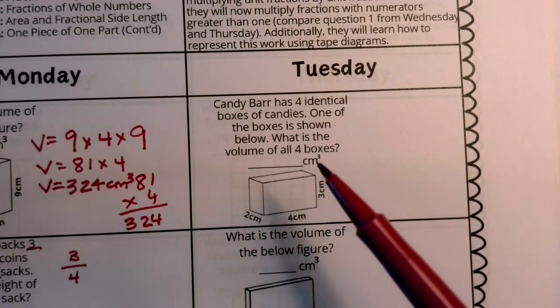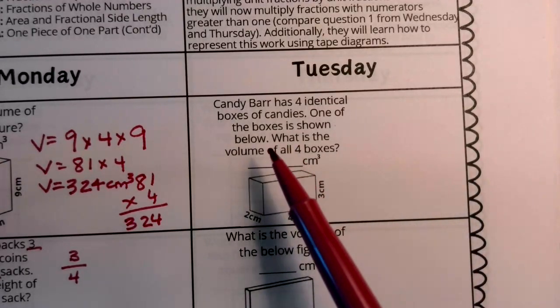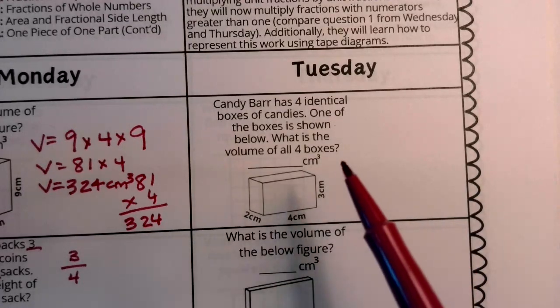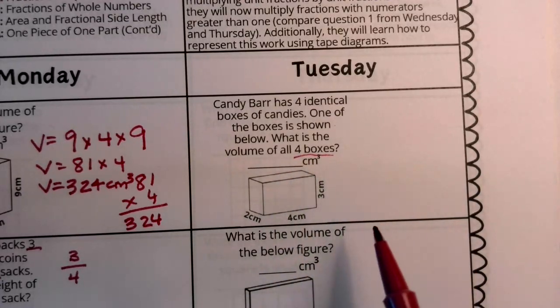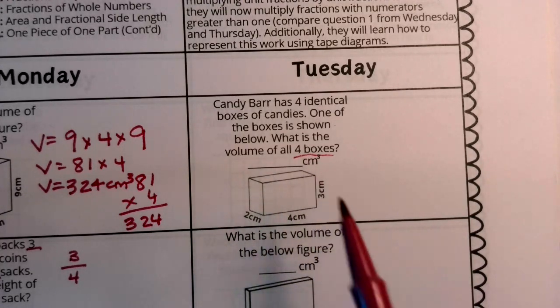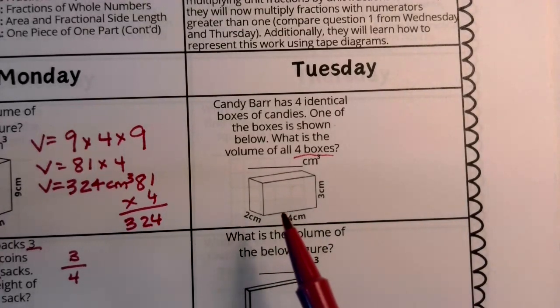A candy bar has 4 identical boxes of candies. One of the boxes is shown below. What is the volume of all 4 boxes? So I'm going to calculate the volume of this, and then once I know its volume, I'm going to multiply it by 4 because I actually have 4 of these.